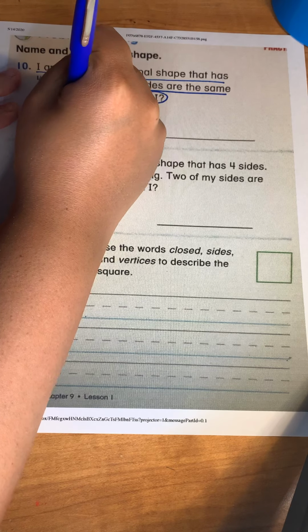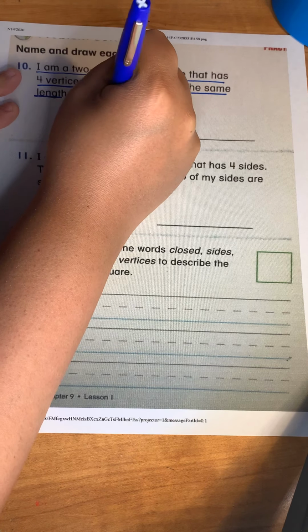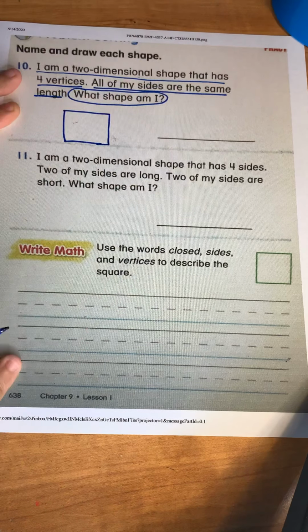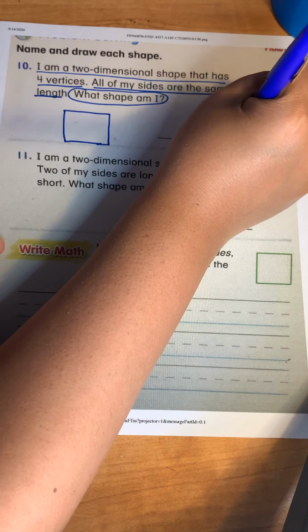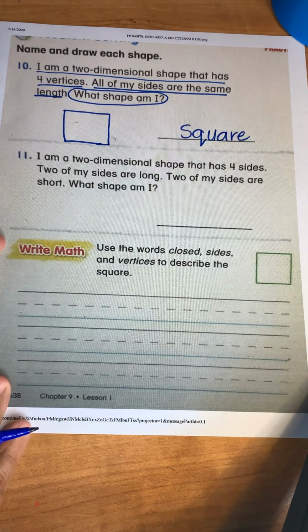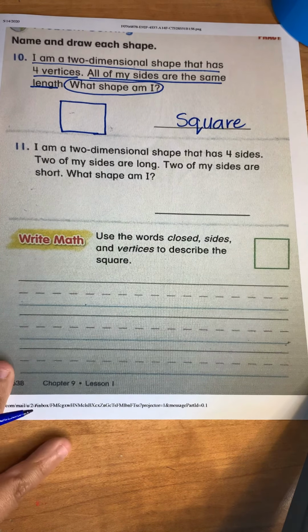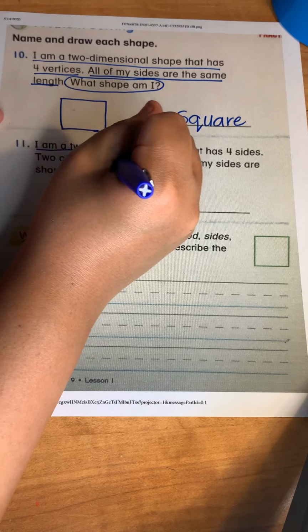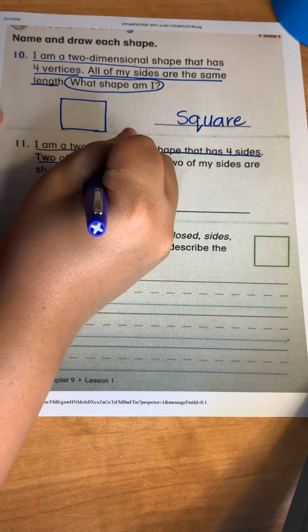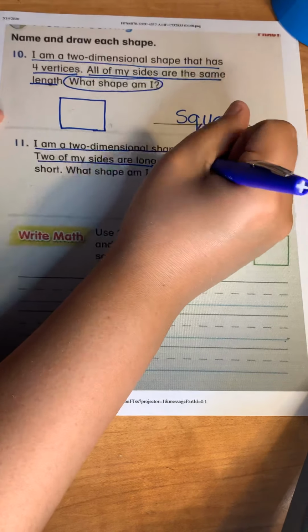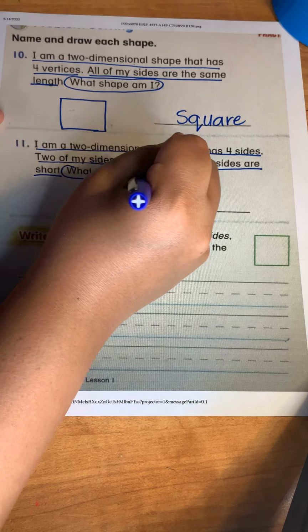So we are going to draw a square, okay? And all of the sides are equal. So we are going to write square. Okay, number 11. I am a two-dimensional shape that has 4 sides. 2 of my sides are long. 2 of my sides are short. What shape am I?